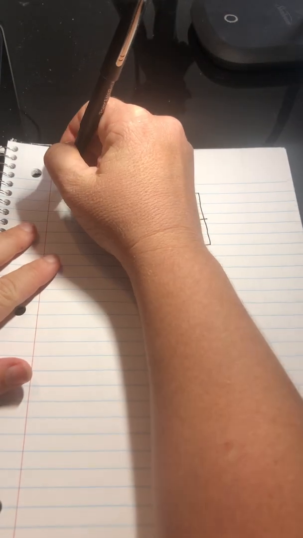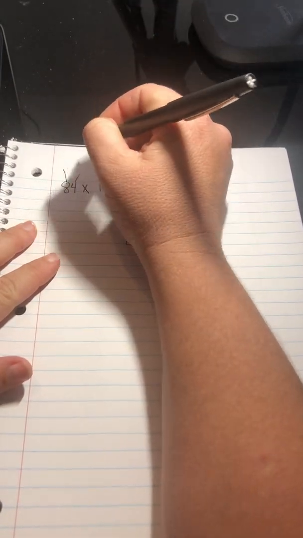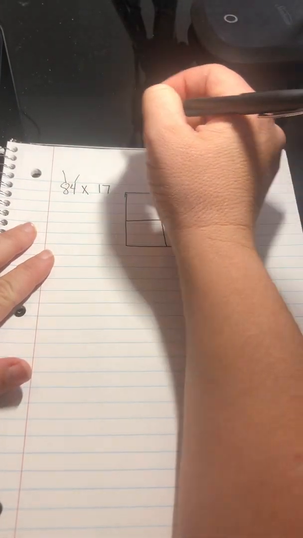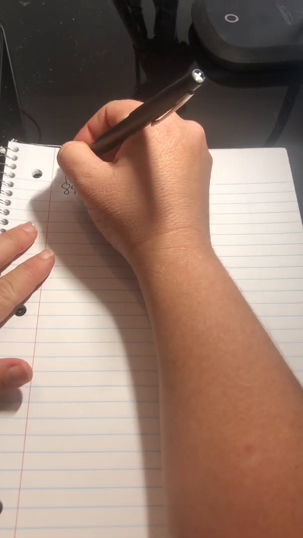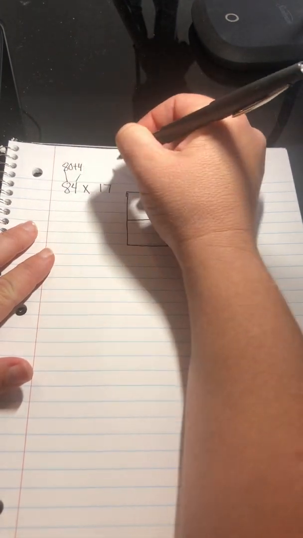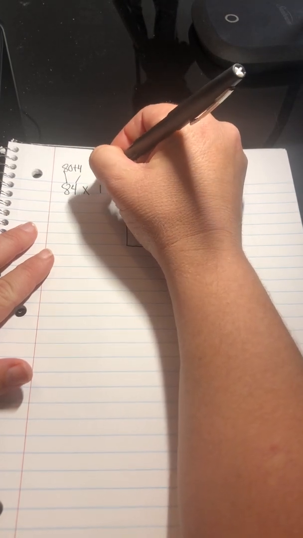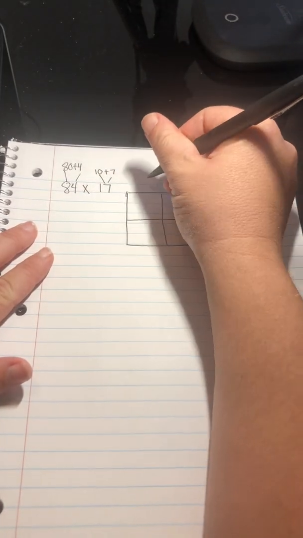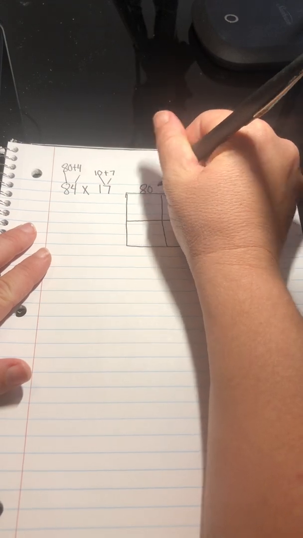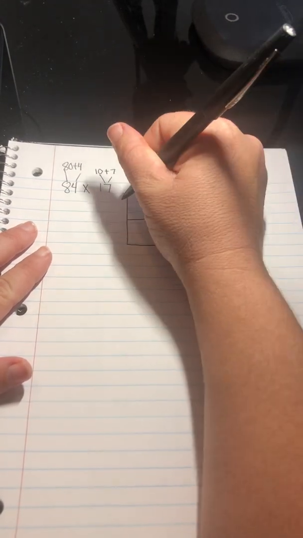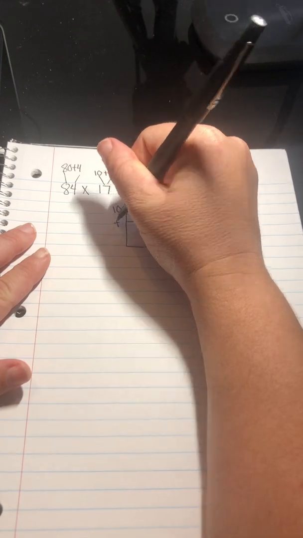Look at this problem. 84 can be decomposed to being what? 80 plus 4. And 17 can be decomposed to being 10 plus 7. So we have 80 plus 4, 10 plus 7.